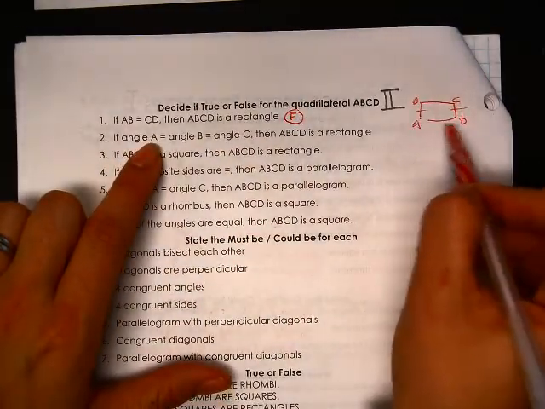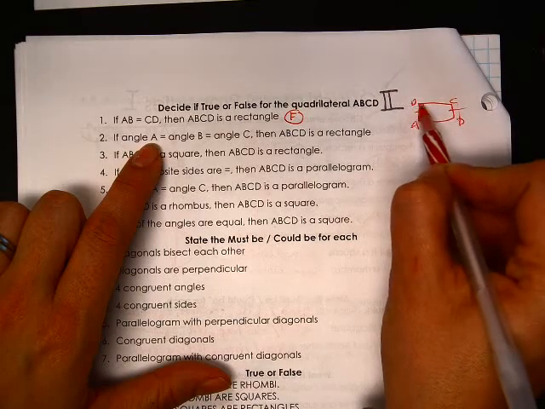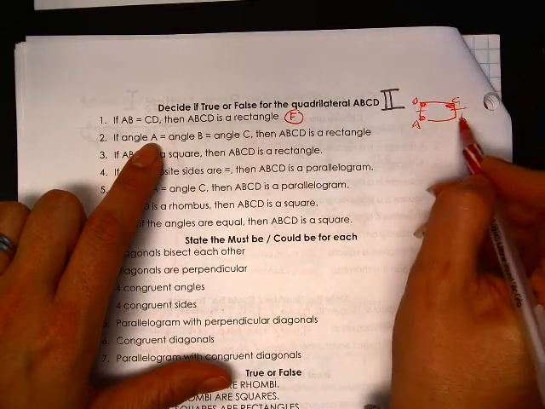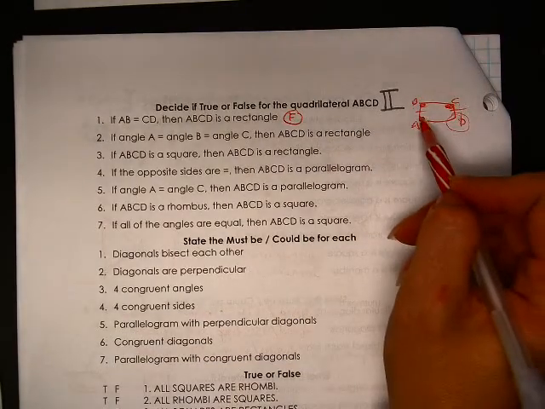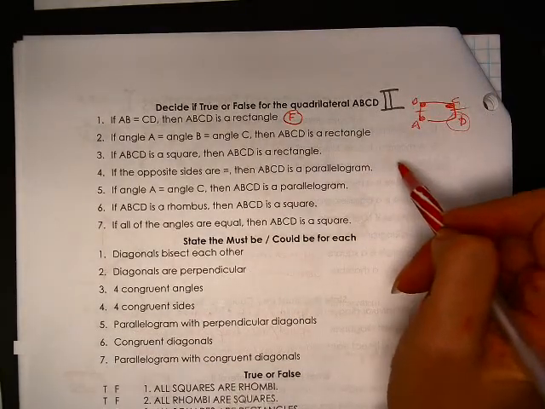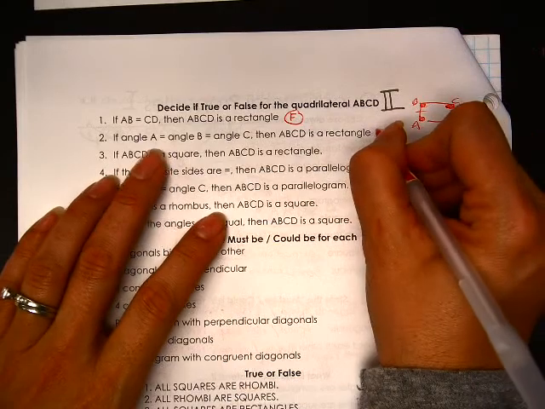Next, I've got that this angle and this angle and this angle are equal. But I don't have anything about that one. So they don't all have to be 90. They could be 40, 40, 40, and then something. So this is, again, false.